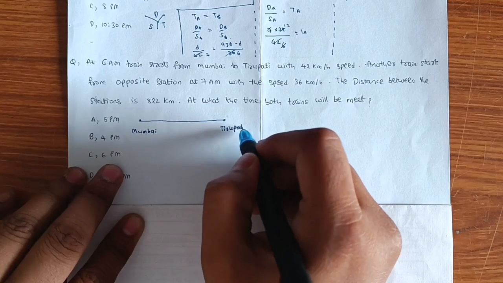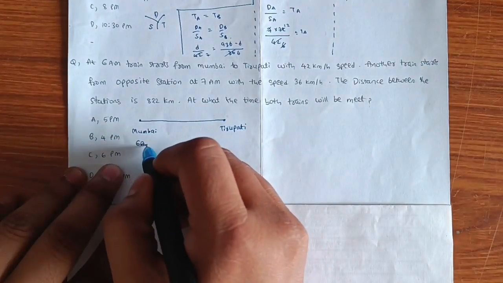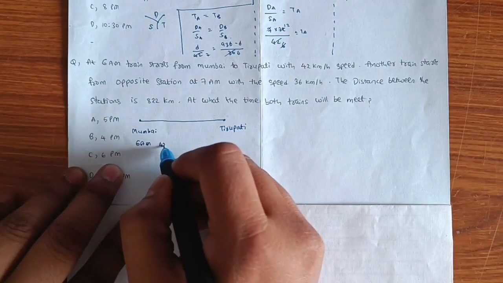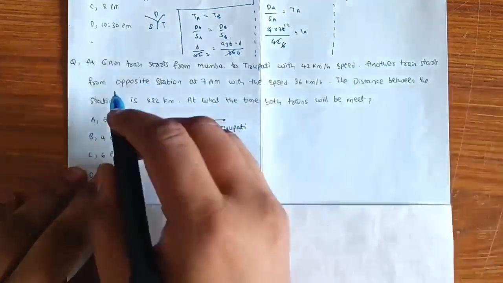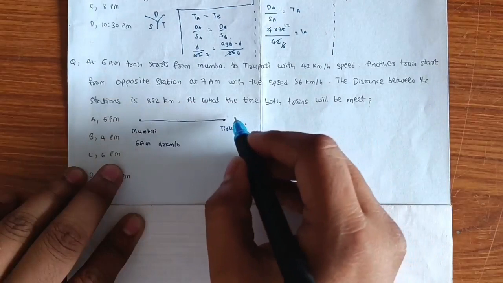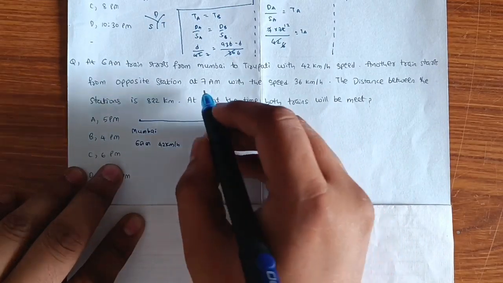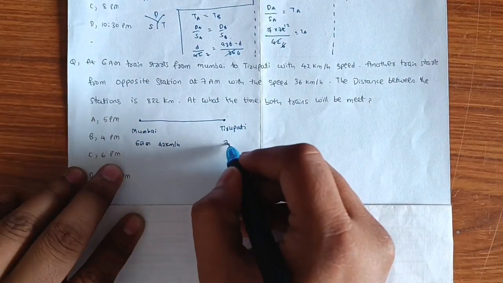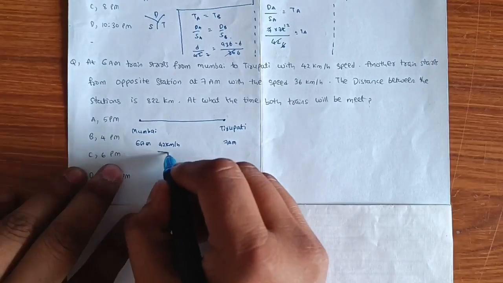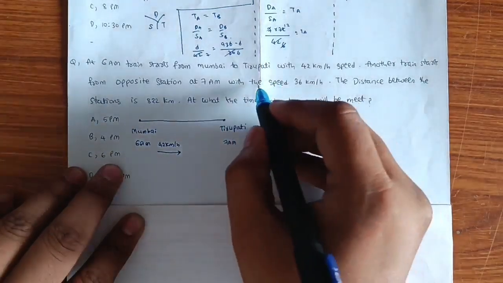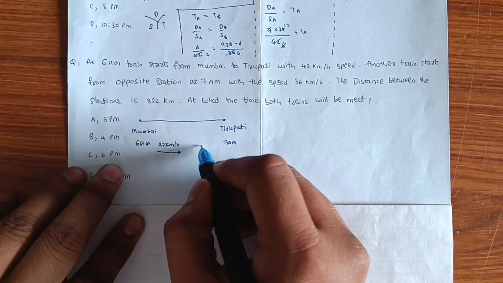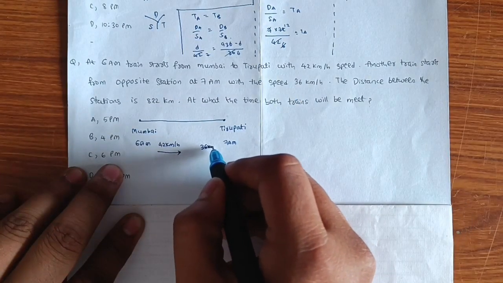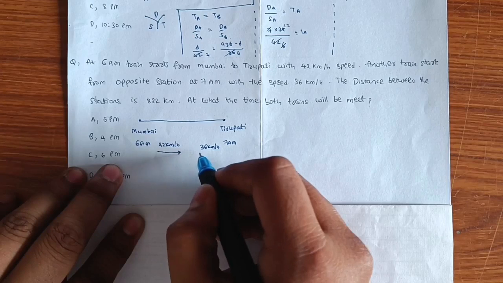So a train starts at 6 a.m. with a speed of 42 km/h. Another train starts from the opposite station, Tirupati, at 7 a.m. It is moving in this direction with a speed of 36 km/h.